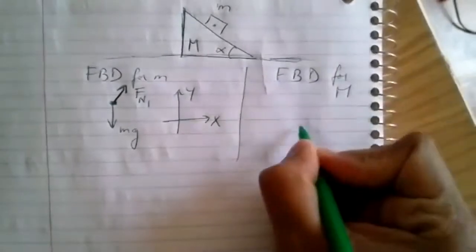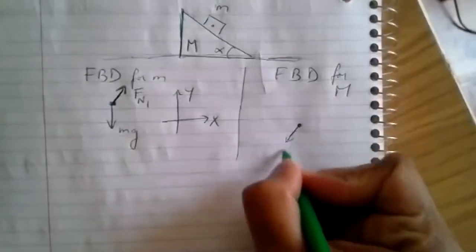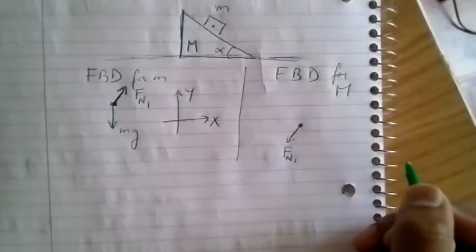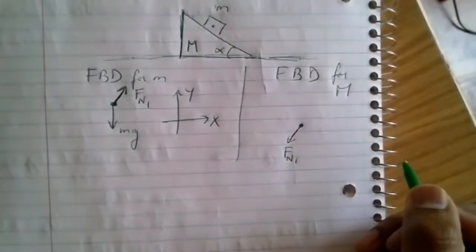What about on the wedge? You have that same normal force pushing down on it in the opposite direction, so we have Fn1 in the opposite direction. What else?